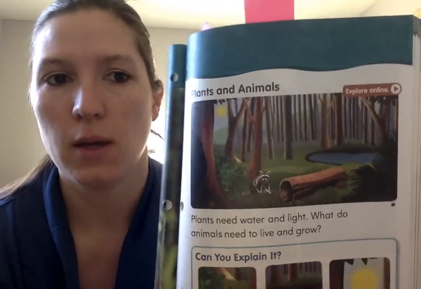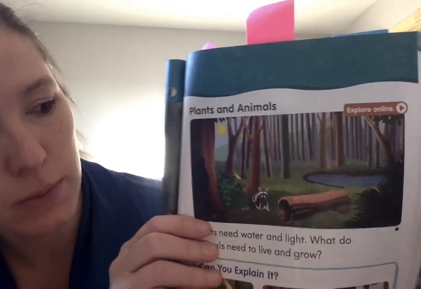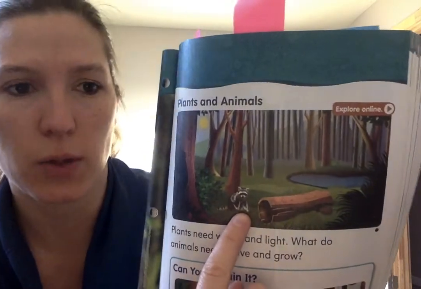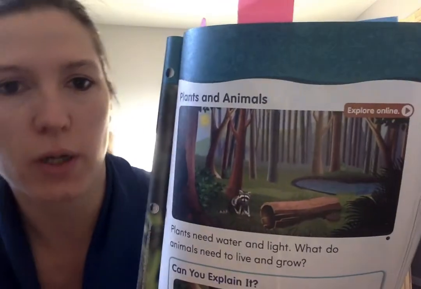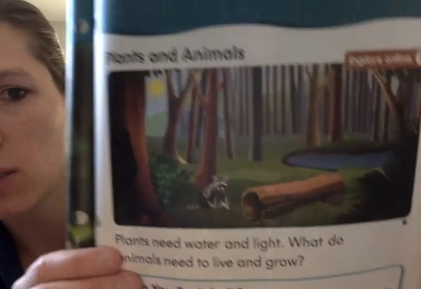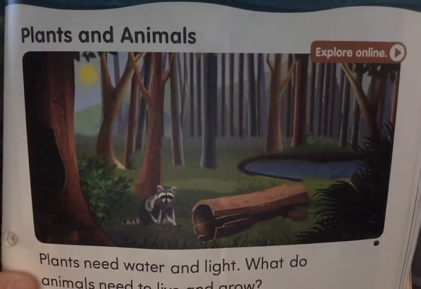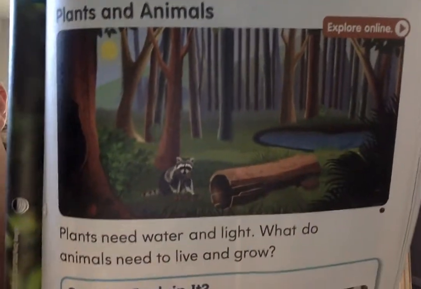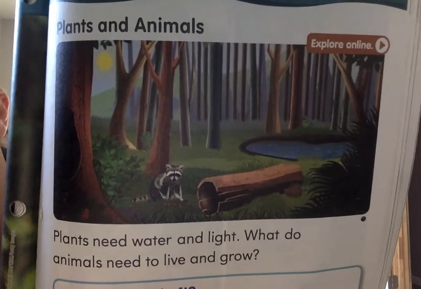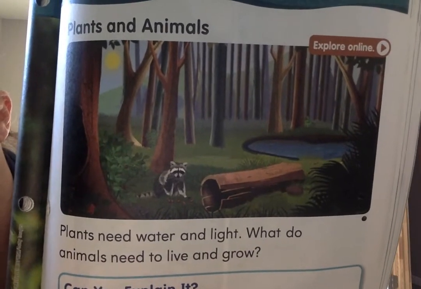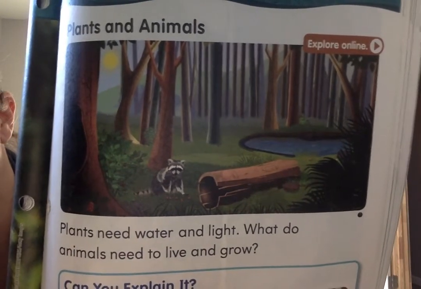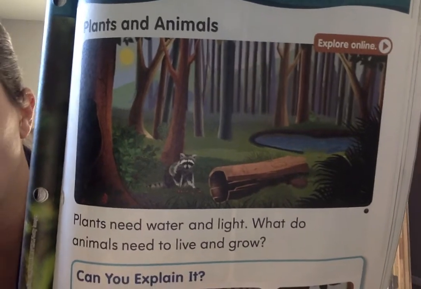So take a look at this raccoon. There's a little raccoon here. He's in the forest. Let's see, can you see? I'll zoom in just for a moment. Look at him right there. We know plants need water and light. What do animals need to live and grow?